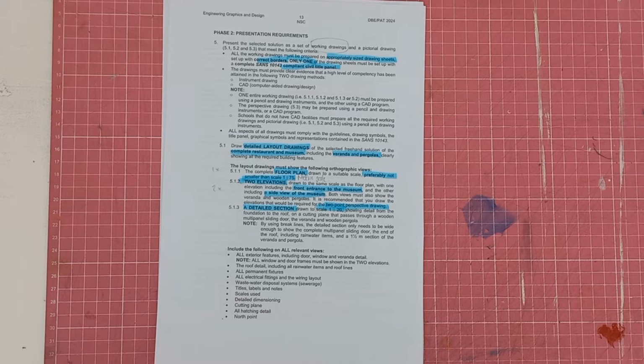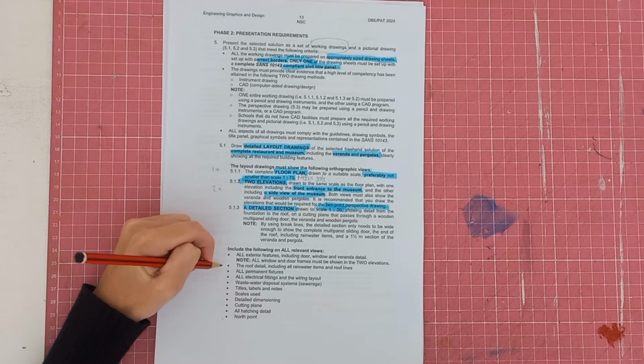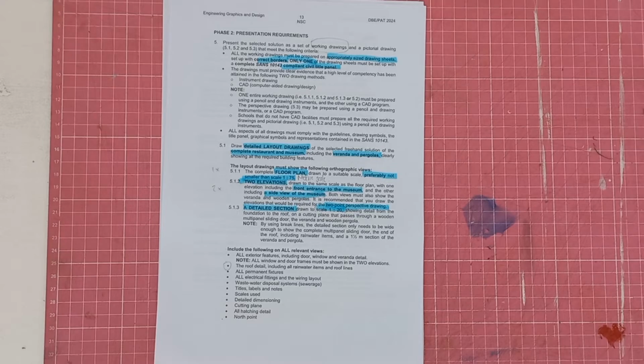The roof detail, including all rainwater items and roof lines, you will also see in your workbook if you're not sure. I promise everything you need is in your workbook or you have already done it. All permanent fixtures, so that's things that are already built in the house. The only way I can explain it is if you're moving into a new house or apartment, they don't sell you the apartment with a desk included, right?